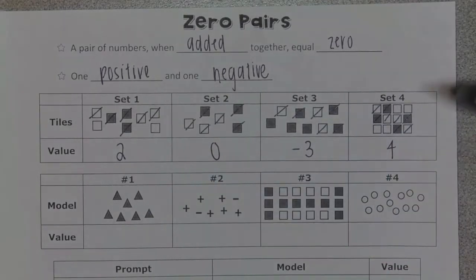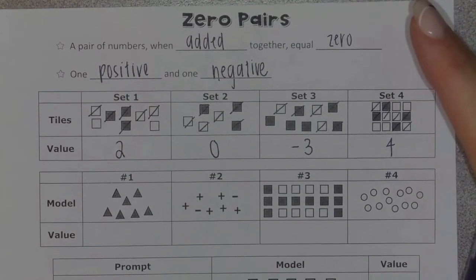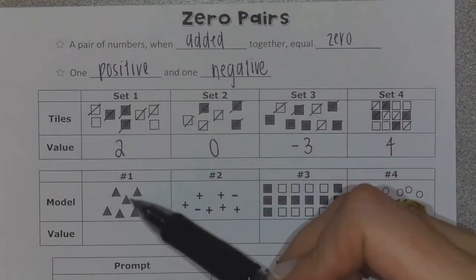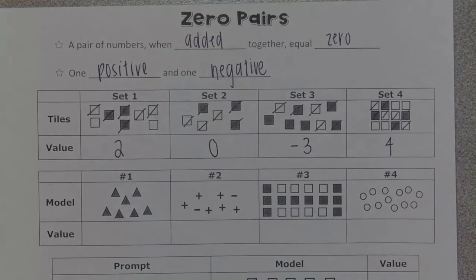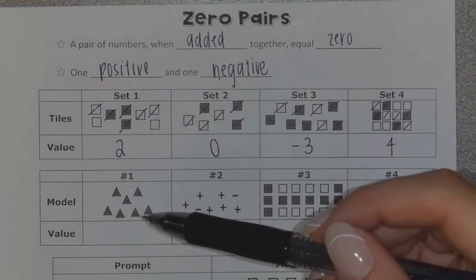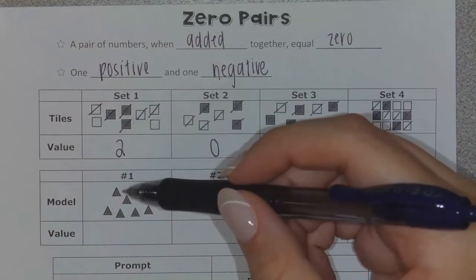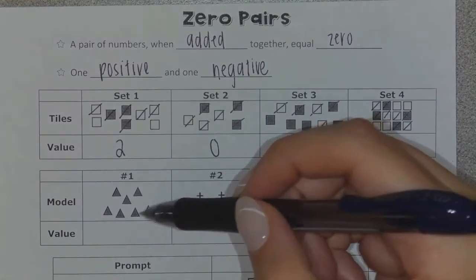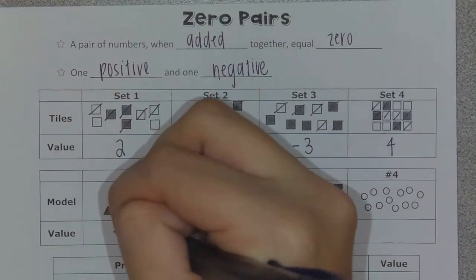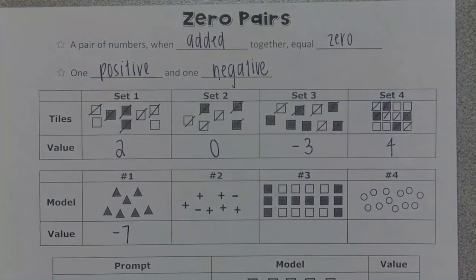All right, looking at our next one, problem number 1. When I look here, it changed shape, but unshaded still represents positive, shaded still represents negative. I don't have any zero pairs to make. I have only negative tiles. So I just need to count how many for the value. There's 1, 2, 3, 4, 5, 6, 7. This one has a value of -7.